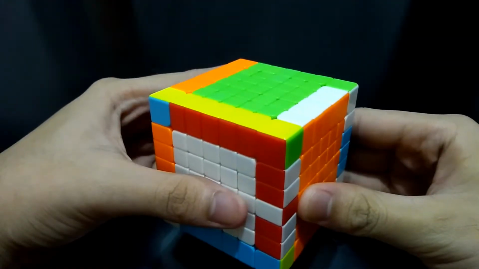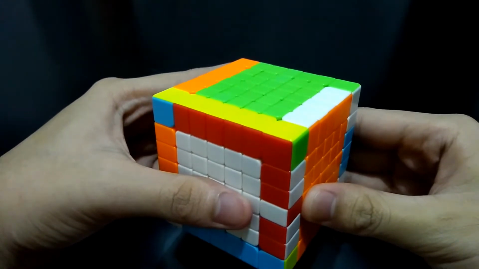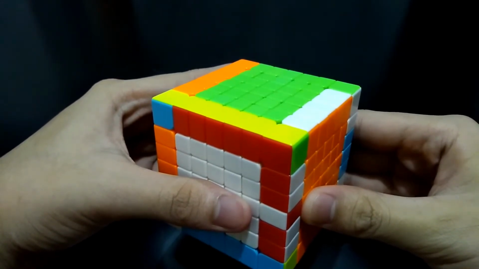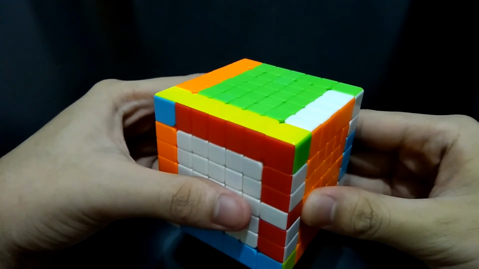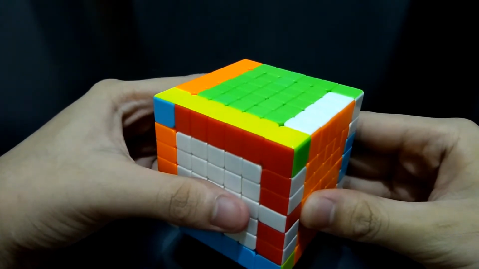Hi guys, I'm TheCubeSolver. I will be teaching you how to solve two edge parities at the same time in a 7x7 cube. You usually encounter having two edge parities at the latter part of pairing edges.